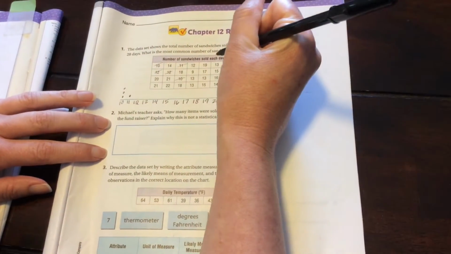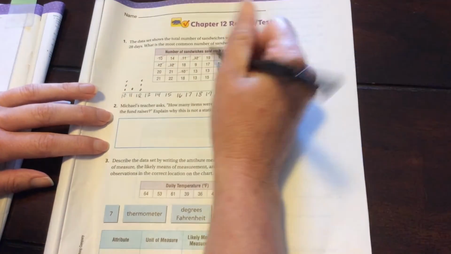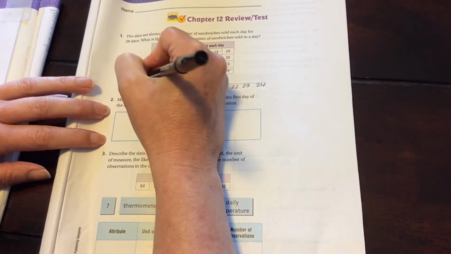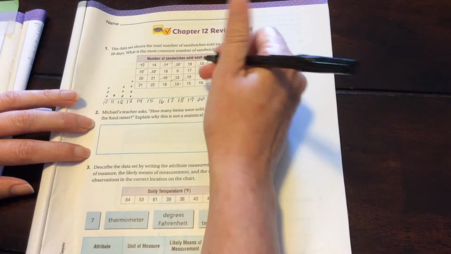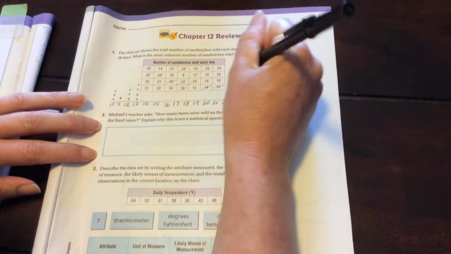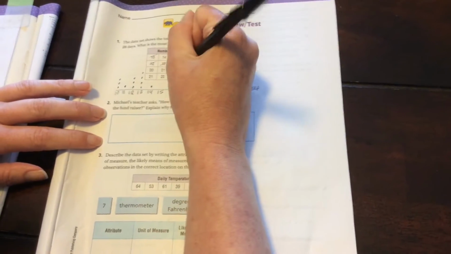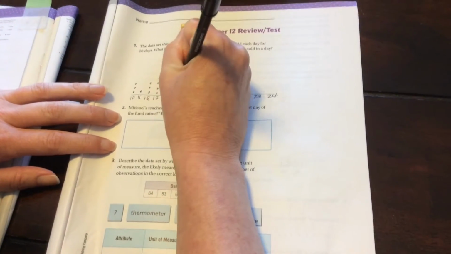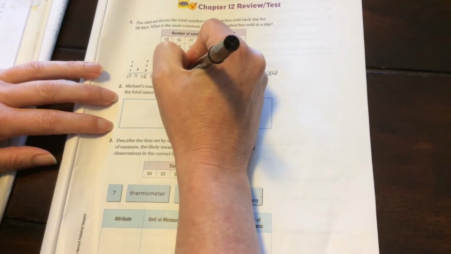12, 1, 2, 3. 13, I have 1, 2, 3, 4. 14, I only see 1. 15, I see 2. 16, I only see 1. 17, 1.